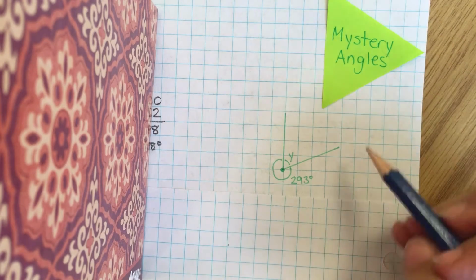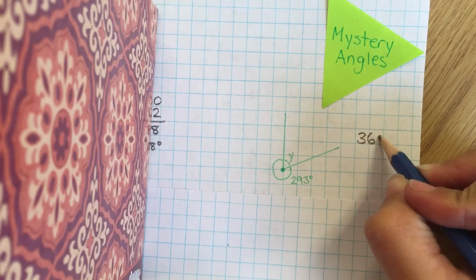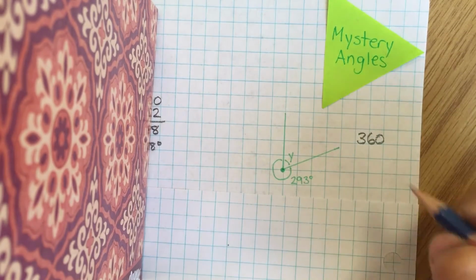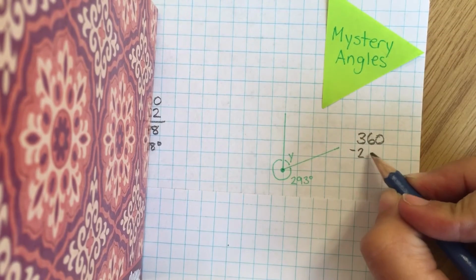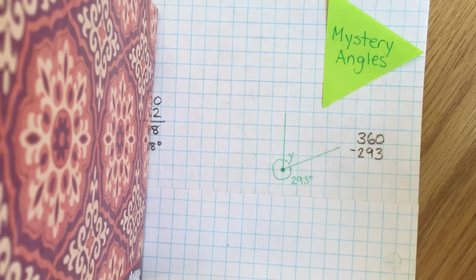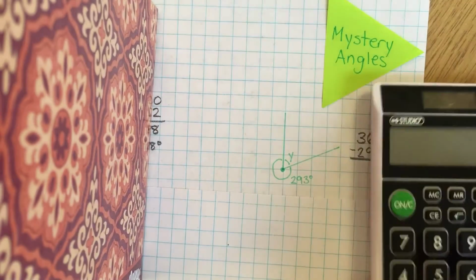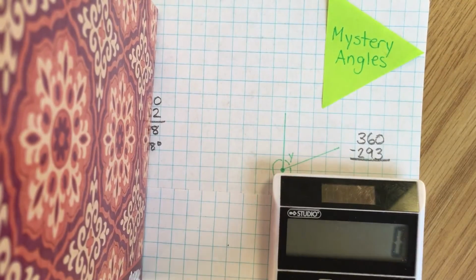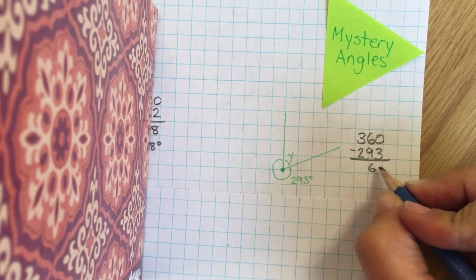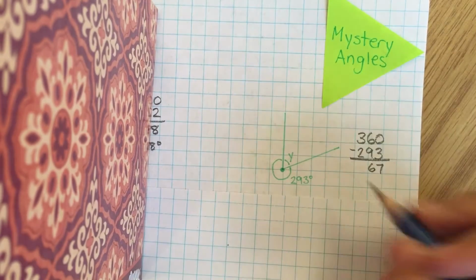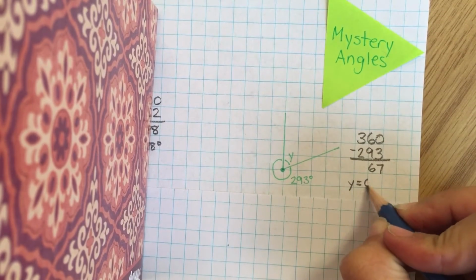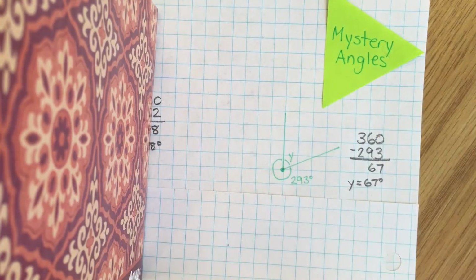So to solve the problem, we're going to start with the total of 360 degrees for a full turn, subtract the part that we know, and again, we can use our calculator to help us. And we'll be left with the part that we don't know. So we can say that y is equal to 67 degrees.